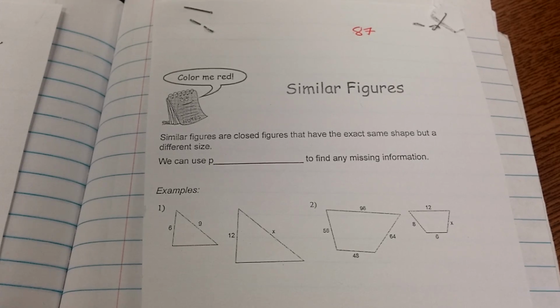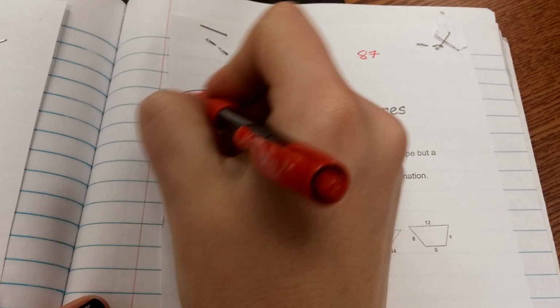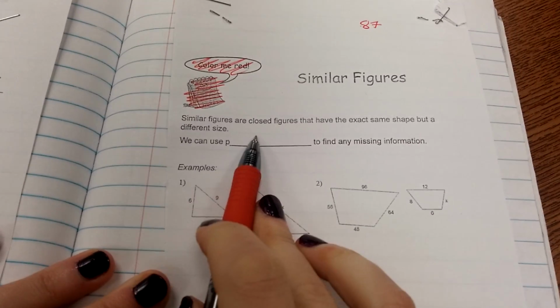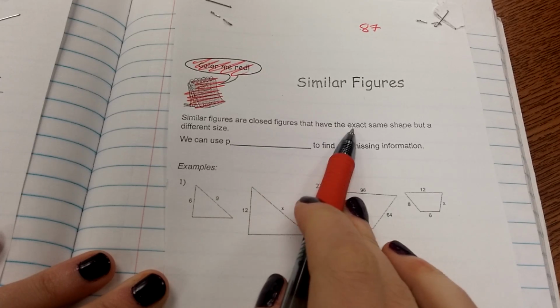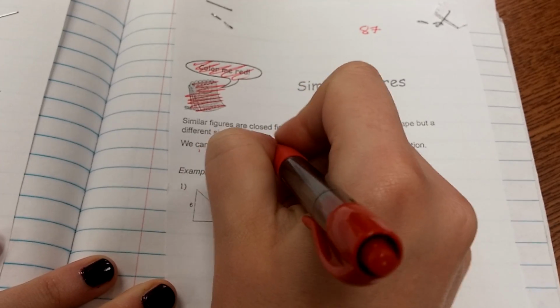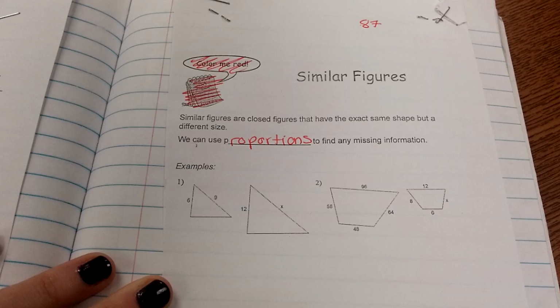In this video, we're going to learn about similar figures. Again, still part of Unit 6, so we're coloring red. Similar figures are closed figures that have the exact same shape but a different size. We can use proportions to find any of the missing information.